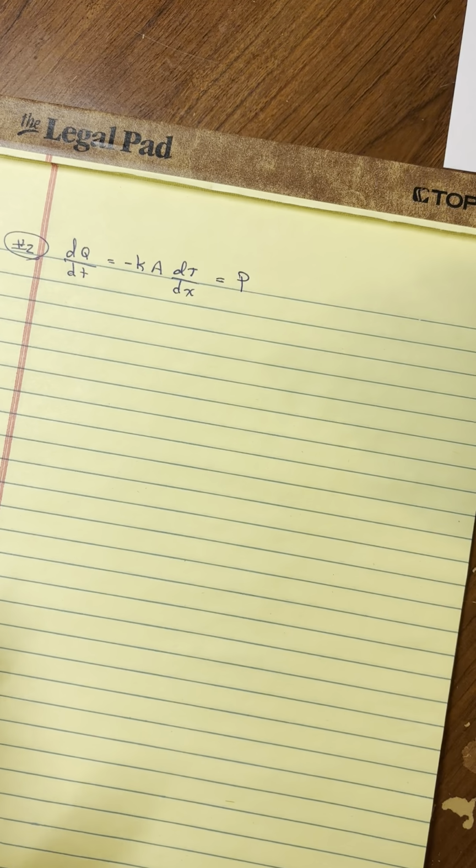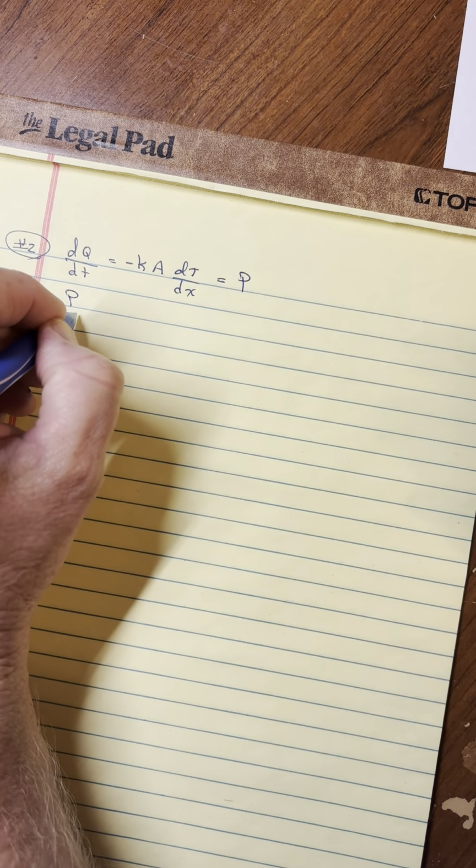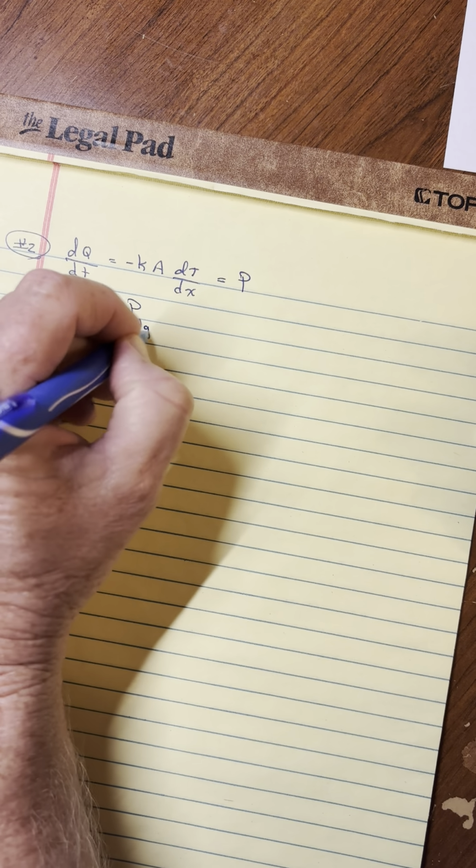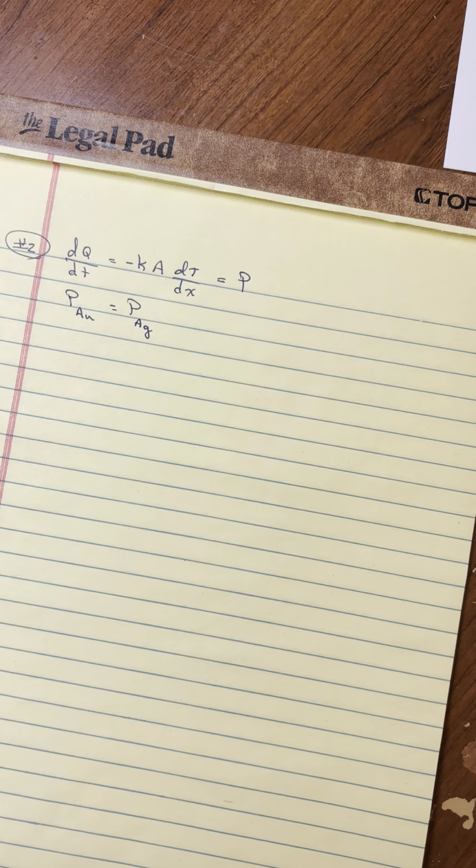So what you could do is then say the power flow from the gold piece and the power flow from the silver are the same.